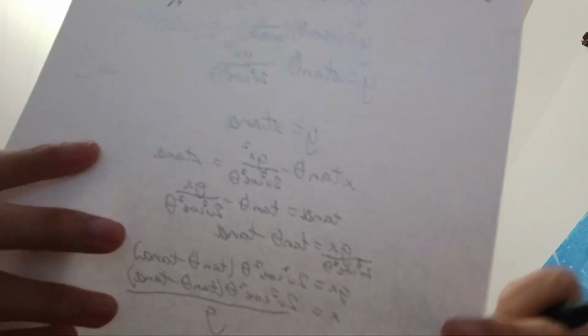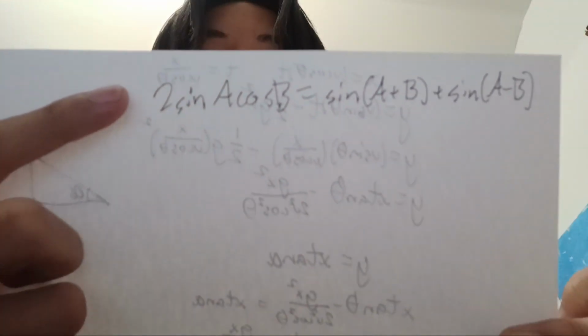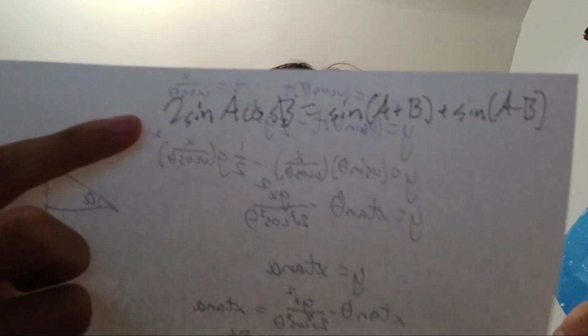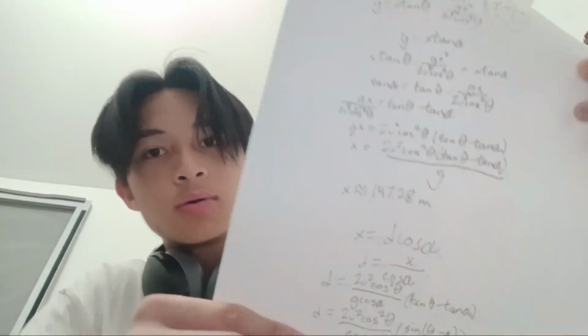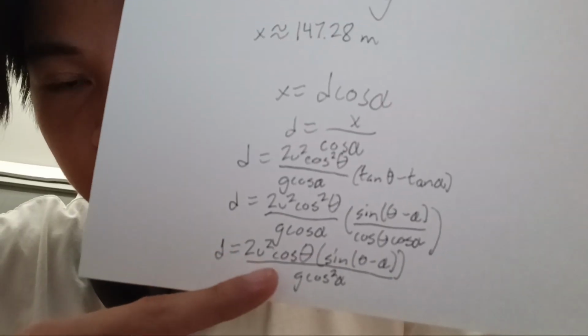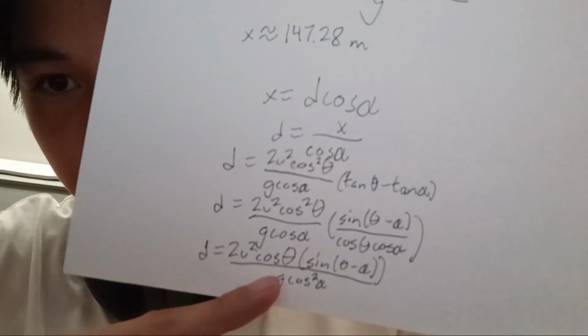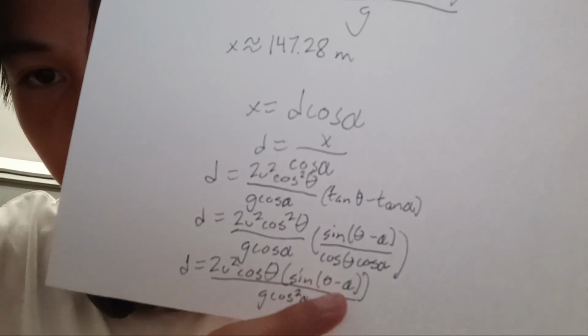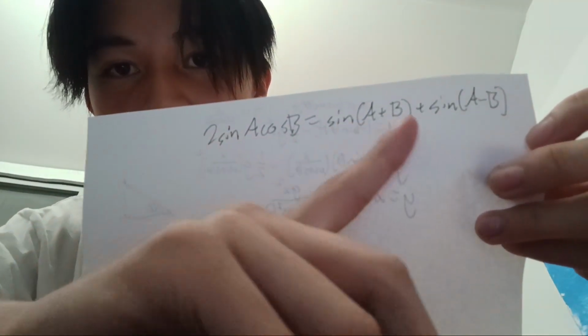2 sine A times cosine B equals sine of A plus B plus sine of A minus B. Like this. And then what we do is we just replace 2 cosine theta times sine of theta minus alpha with that, in the form of this.